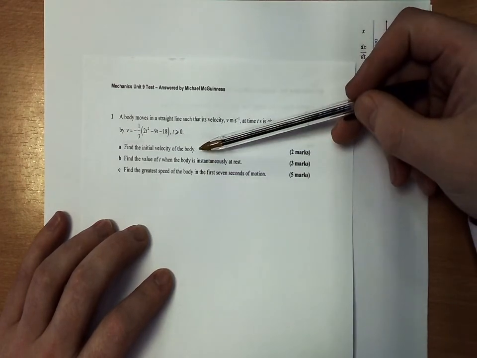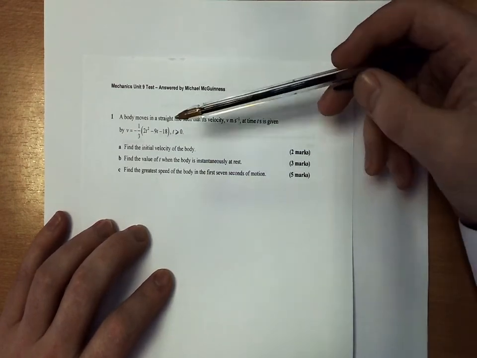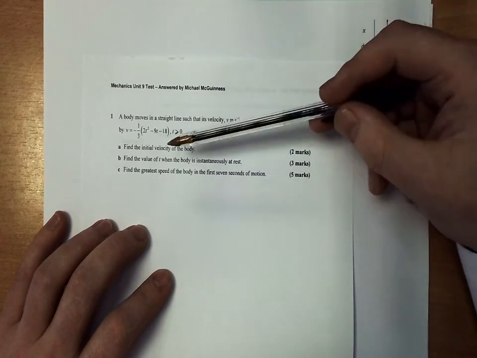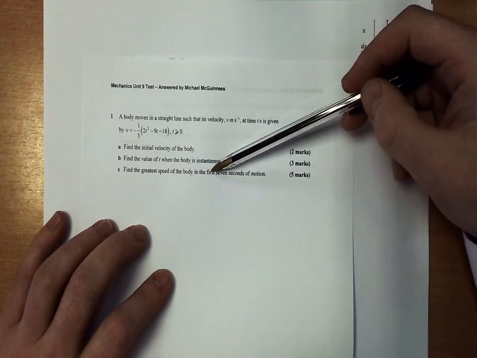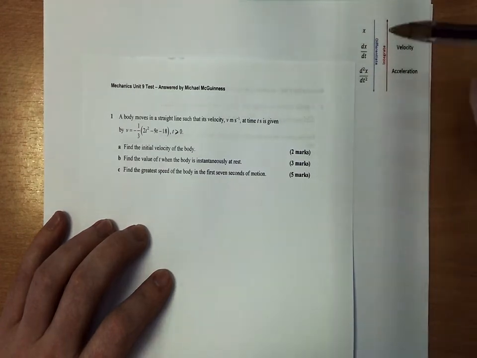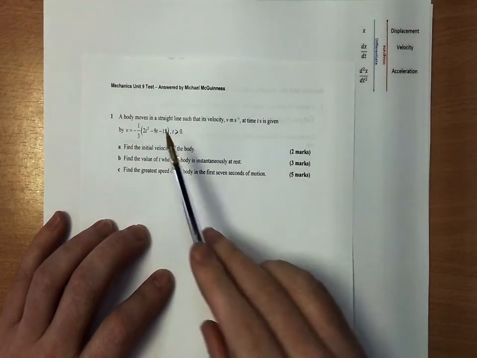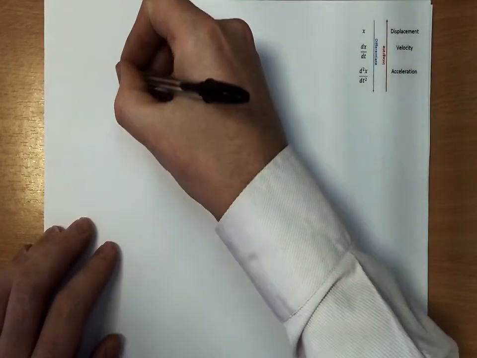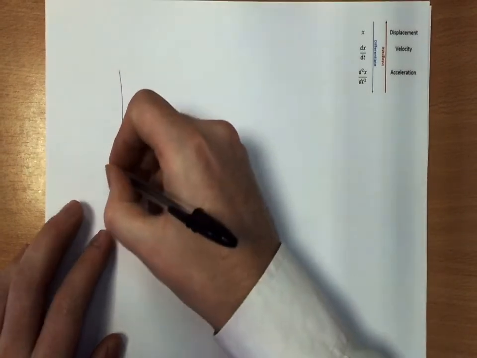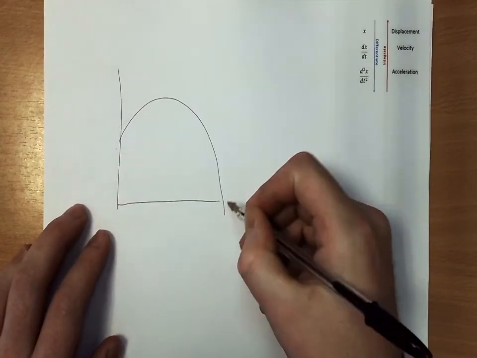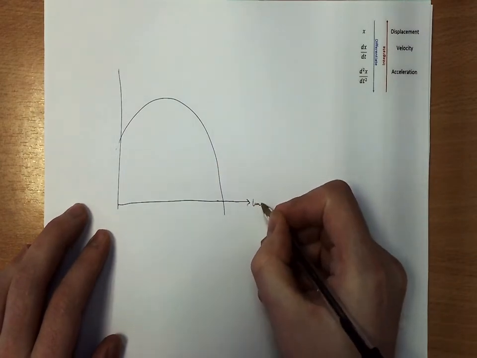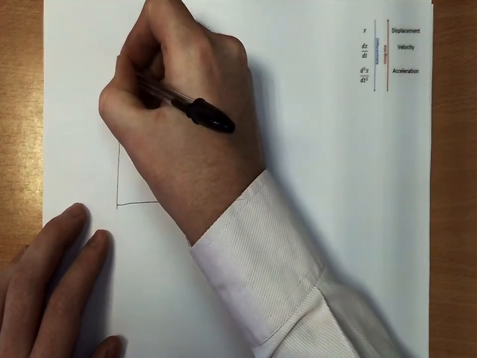We're asked to find the initial velocity of the body, we're asked to find the value of t when the body is instantaneously at rest, and we're asked to find the greatest speed of the body within the first 7 seconds of motion. So looking at this, I can see that it's a negative quadratic, so I'm just going to draw a sketch of my negative quadratic, where the x-axis is time, or t, and the y-axis is velocity.